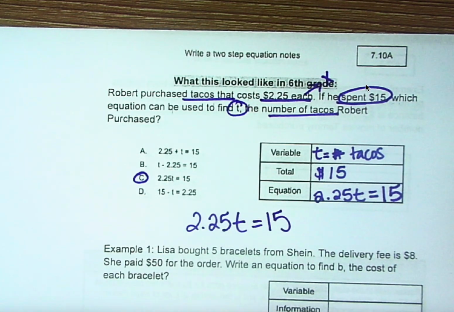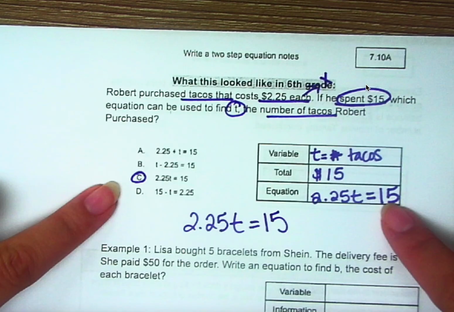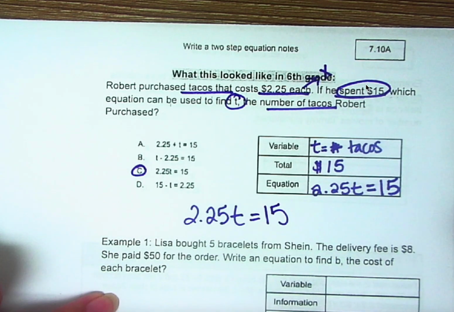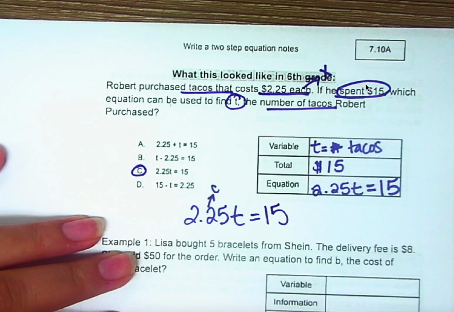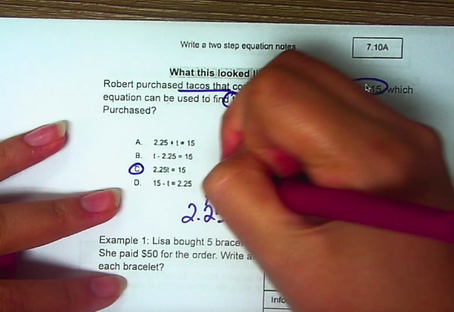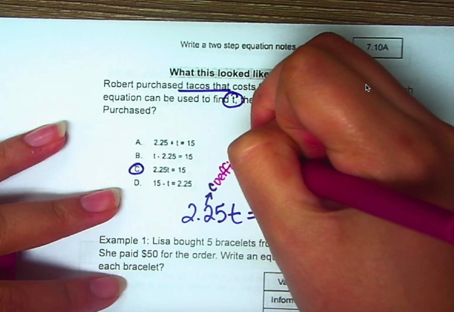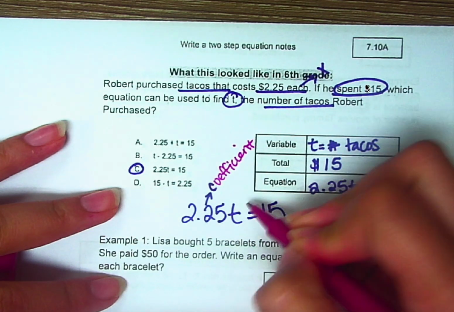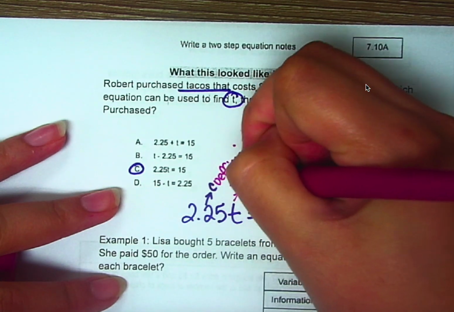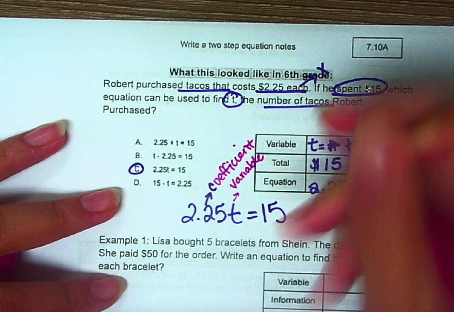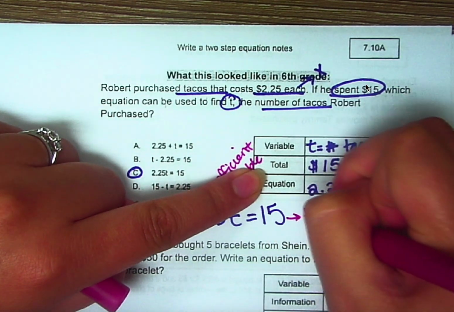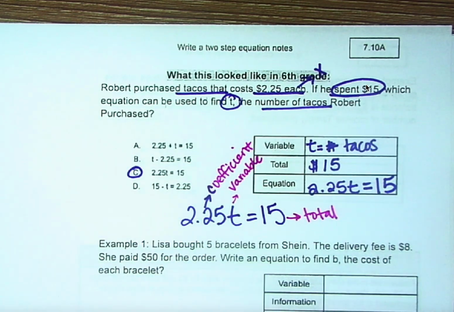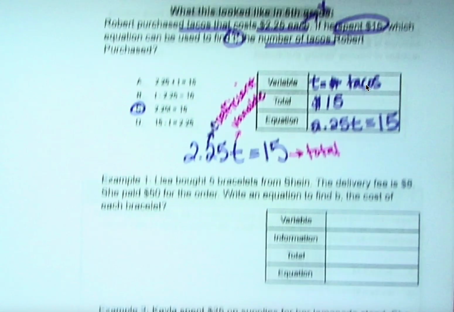The reason why I wrote it out is because I want you to see what the difference is in 6th grade and what the difference is in 7th grade. This right here is our coefficient. This, we've already said, is our variable. And that 15 represents the total. So I'm just labeling all the parts of this equation. Okay. So let's go ahead and look at example 1.